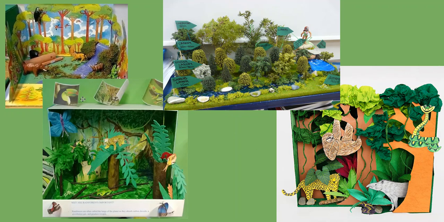And what can we see in here? We can see a toucan. And here the children have really thought about the layers of the trees. And here I think I see a howler monkey there. I can definitely see some butterflies on the front.